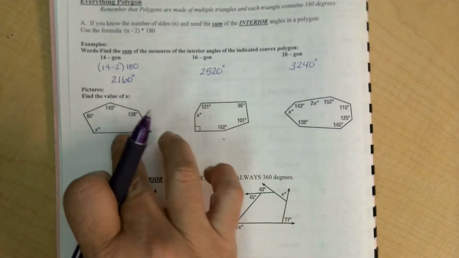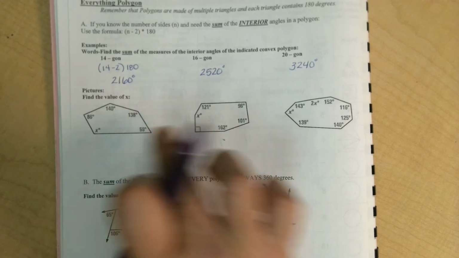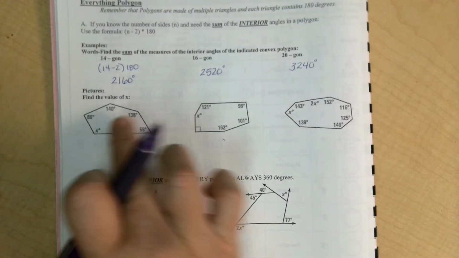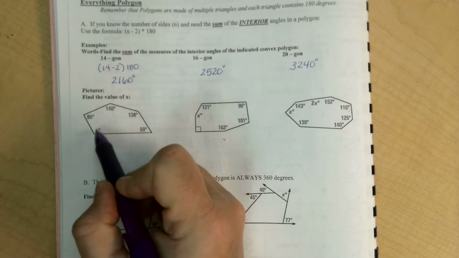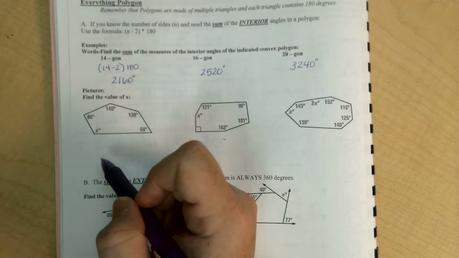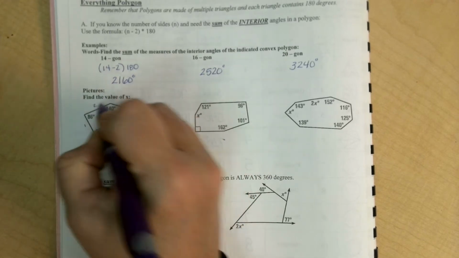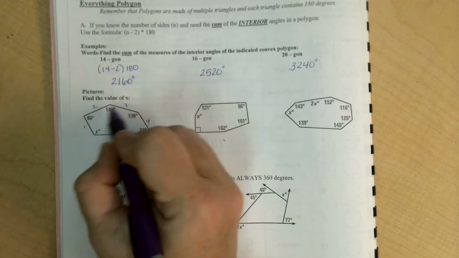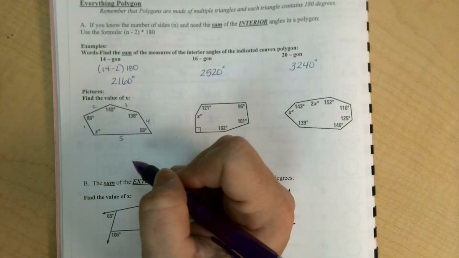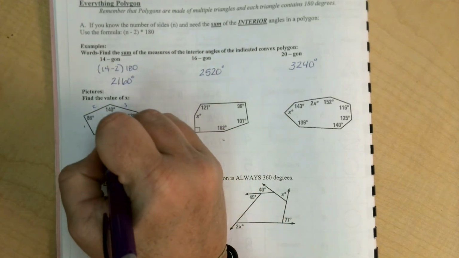Now, sometimes they're going to give you a picture, and they're going to have a missing value. These are not regular polygons. They are all varying sizes. What they're asking for is, what's the measure of the missing angle? Well, what you need to know is, how many sides does it have? So this has 1, 2, 3, 4, 5 sides. It also has 5 angles. And so if I have 5 angles, that means I have to be talking about a pentagon.